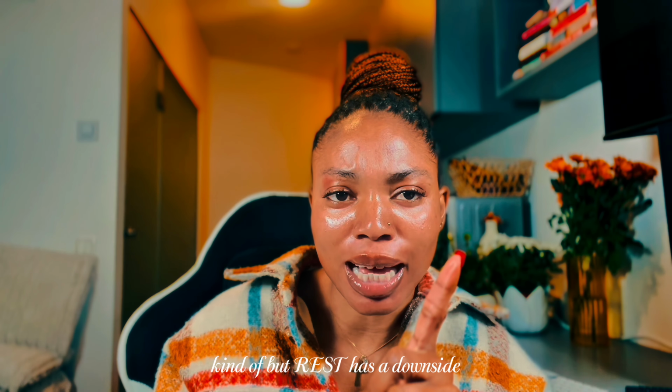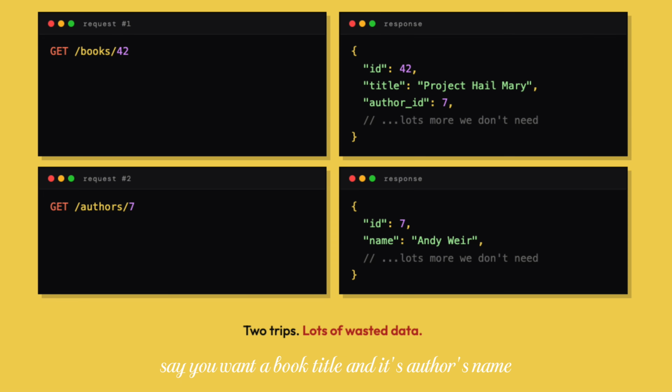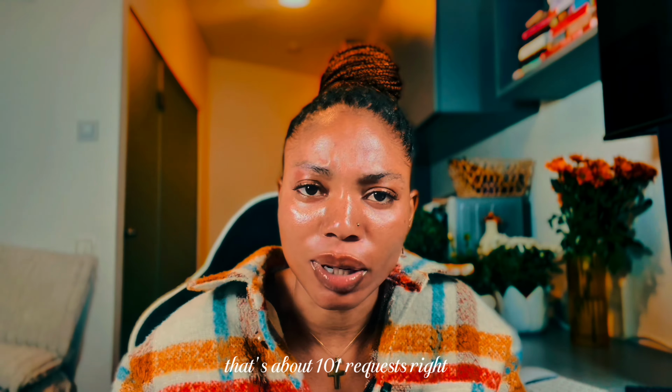But REST has a downside, overfetching and underfetching. Those are two downsides that REST APIs have. Say you want a book title and its author's name. You hit the GET request, say get book 42, and that gives you the whole book object, including the stuff you don't need. I just need the book title. And then you have to make another call to author 7 just to get the name. Two trips, a lot of wasted data. Imagine if you want to do this for 100 books. That's about 101 requests, right?